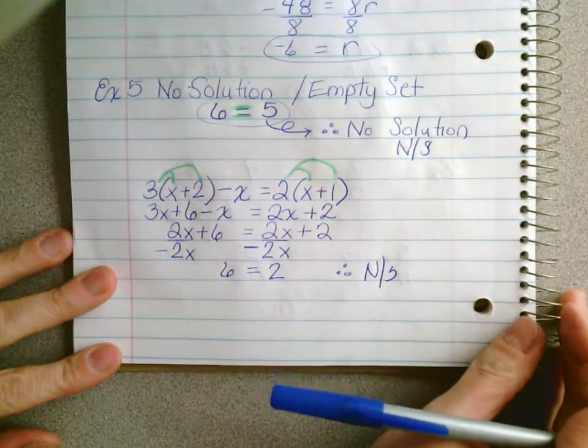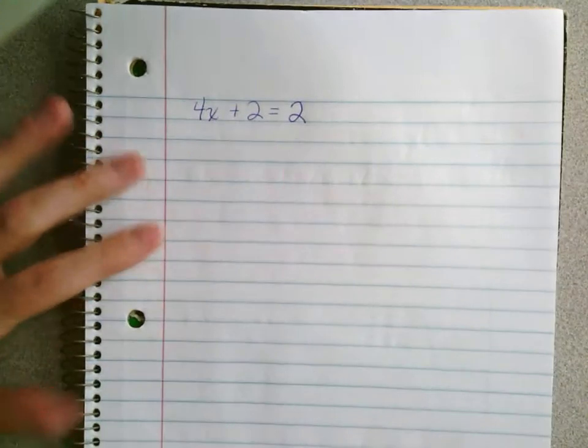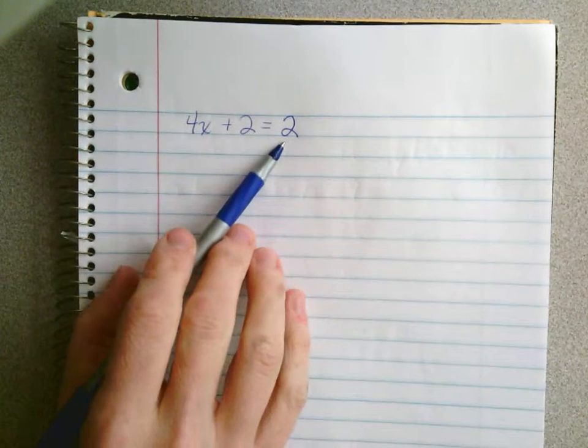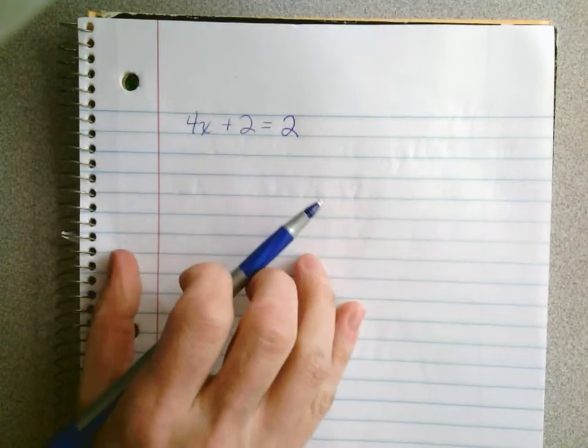I want to show you another problem that you might think is no solution. Okay, this is a really simple version, but I had to come up with one. Now that you know the term no solution, a lot of you are going to look at this and think, well, that's got to be no solution because 2 and 2 equal one another, but 4x doesn't equal anything.